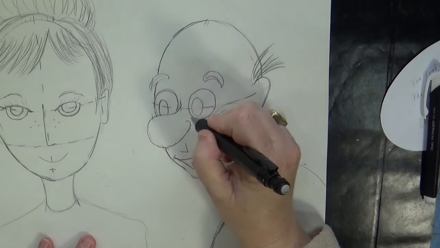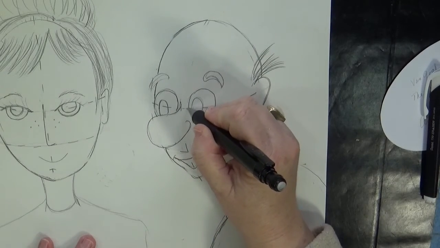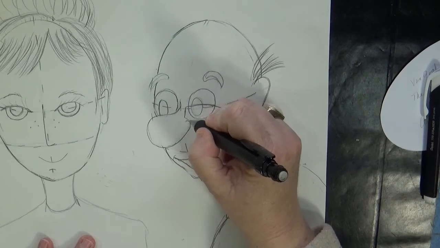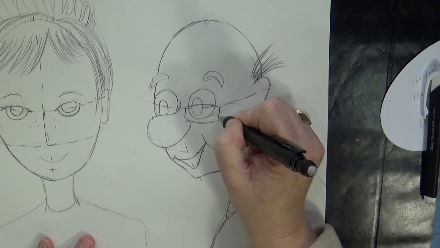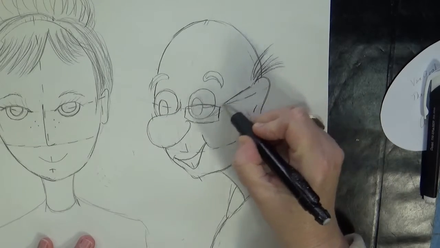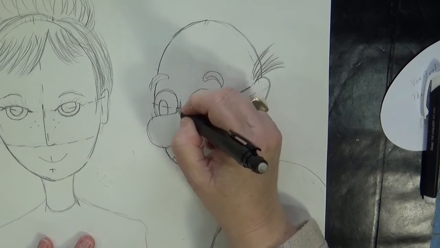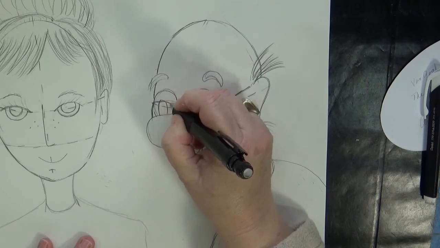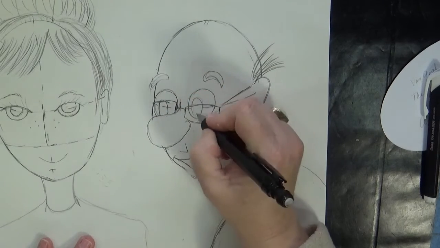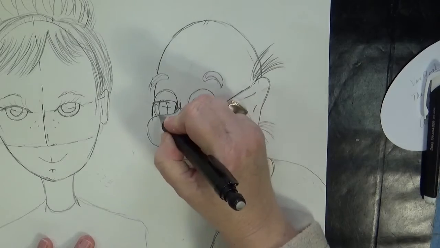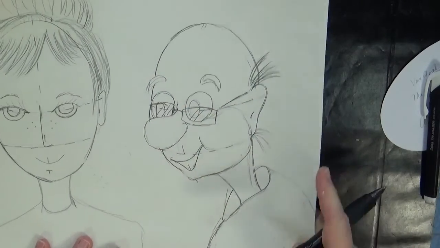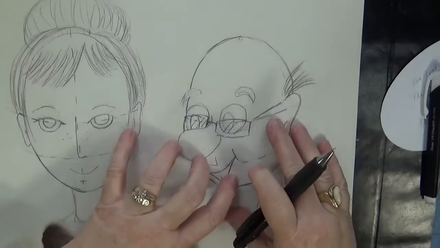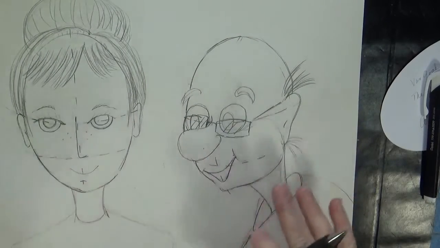We could give him some glasses here. Let's give him some glasses. Little banker's glasses. And then of course we would have the reflection in his eye. So there we've given him some little glasses. So of course that's going to change my background.